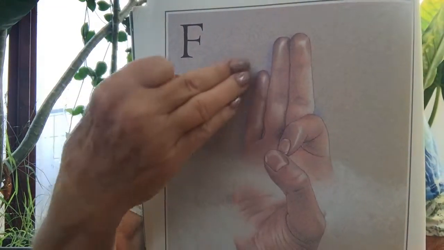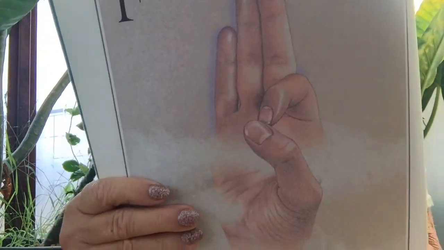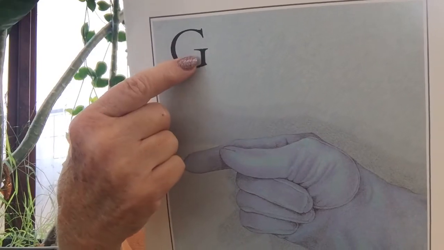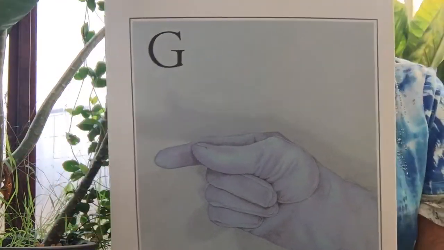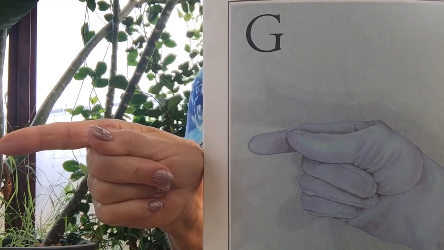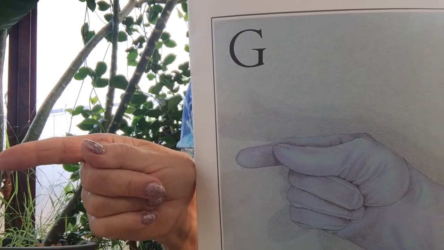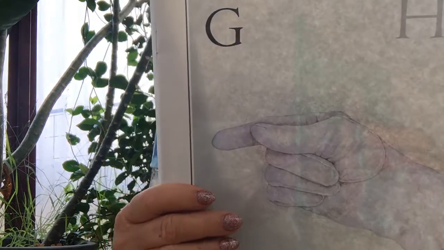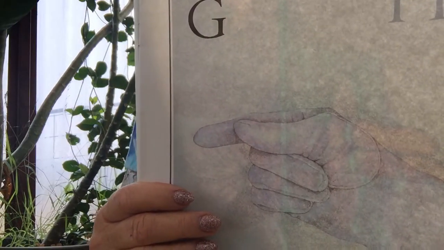And there's fog all around this hand. It's a little hard to see on here. The G is like this letter, this long line atop the letter, G pointing, and she's wearing a glove. What does a G say? G, G, G. Yes, the G says G, G, G.